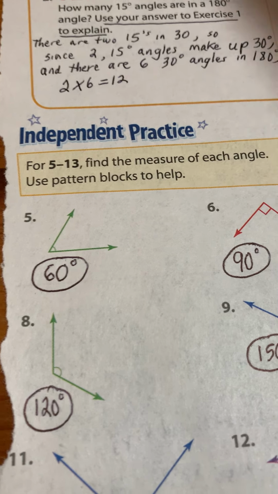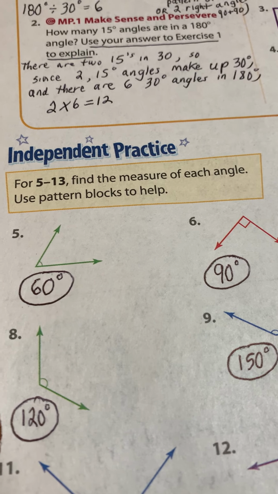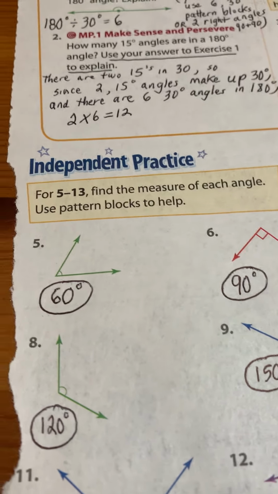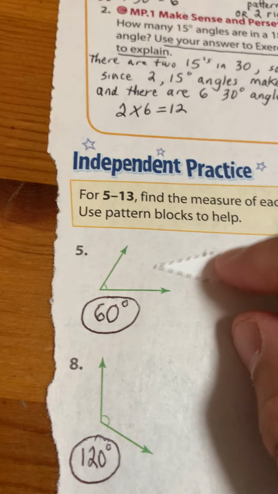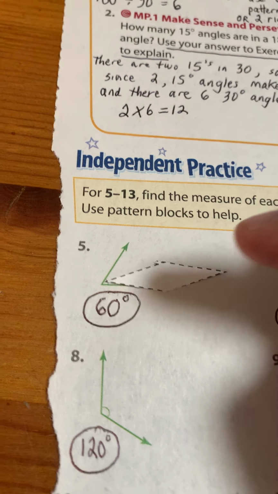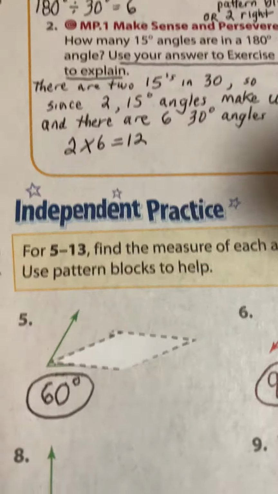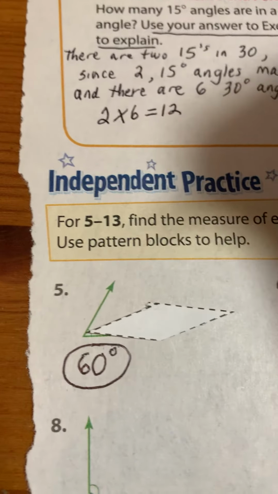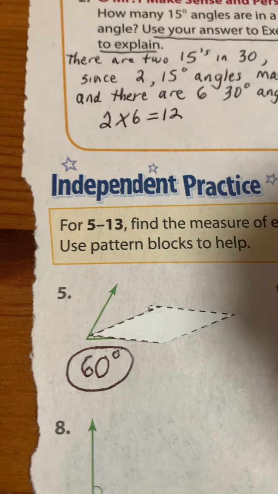Okay, so those of you who have pattern blocks, you could use pattern blocks if it helps you. But it is a little bit obvious. If you don't have the pattern blocks, you don't need to use it. But I'm going to use it just for this first problem. As you can see, that's a pretty big angle. It's less than 90 degrees. We know that for sure because 90 degrees is a right angle.